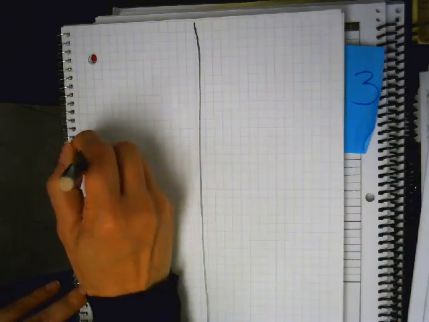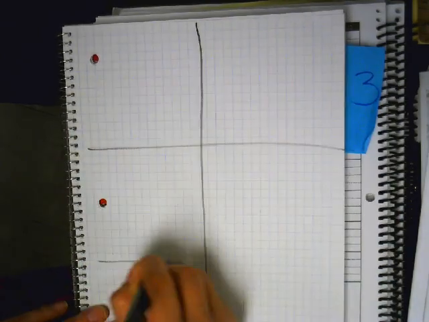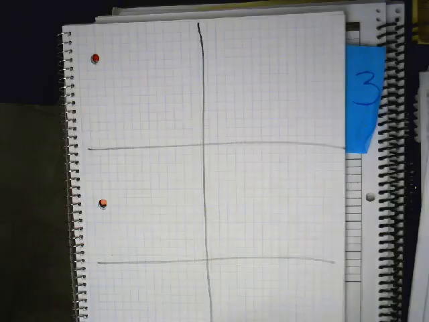Then draw 2 horizontal lines, dividing your paper into 6 sections. Yeah, but we're still taking notes.